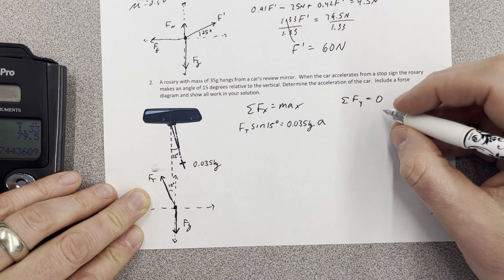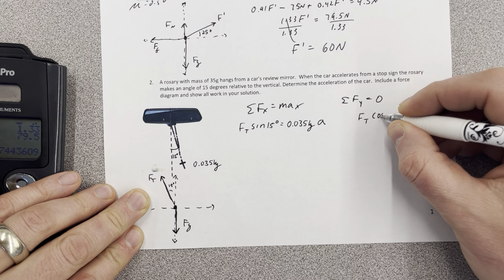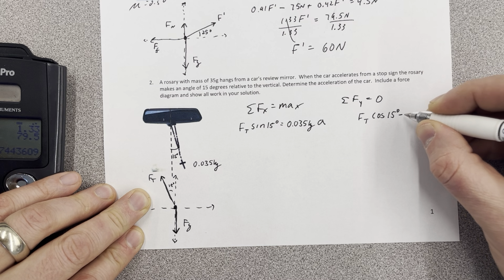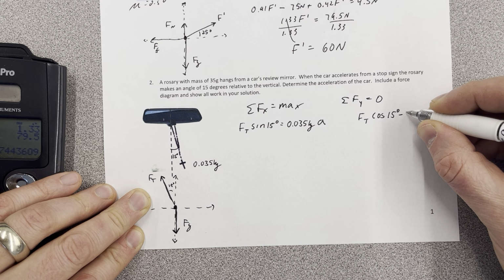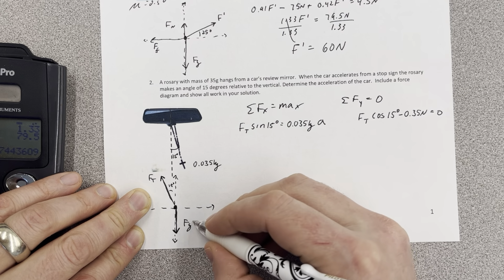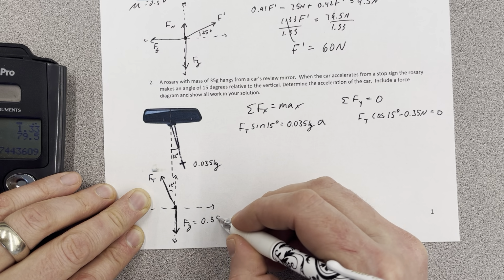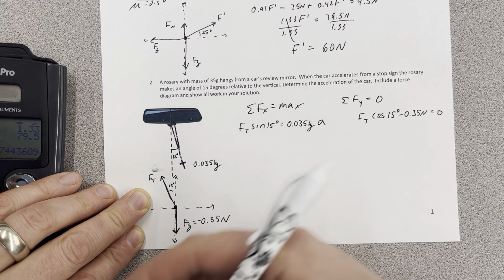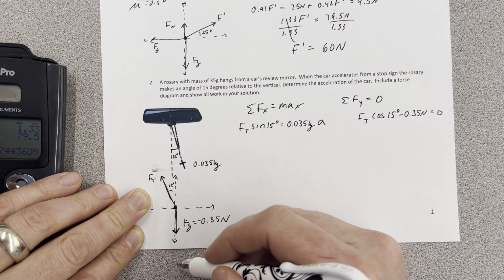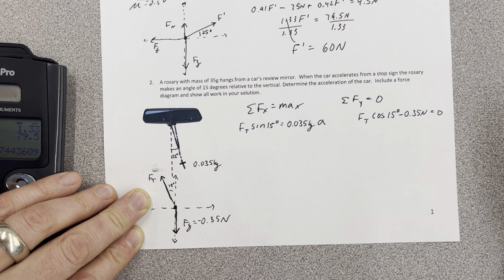And then in the Y direction, we have Ft cos of 15 degrees minus 0.35 newtons equals 0. So the force of gravity is that times 10, 0.35 newtons, and it's negative because it's going down. So the tension's Y component minus gravity equals 0. The tension's X component is what's giving us the acceleration here.